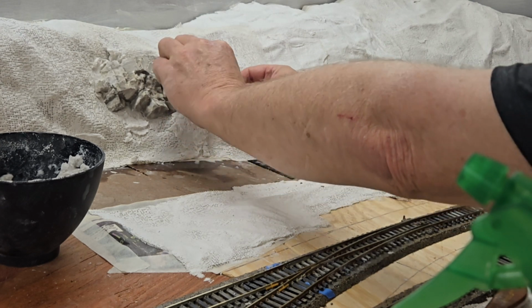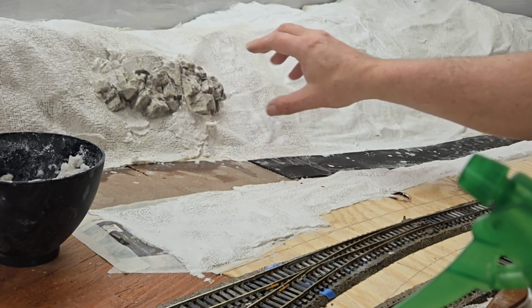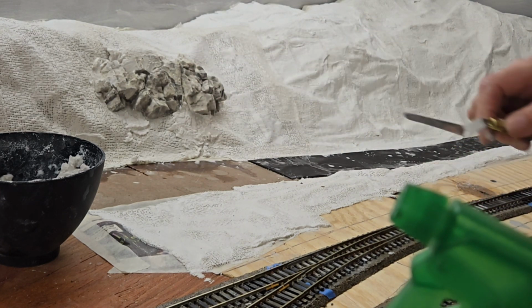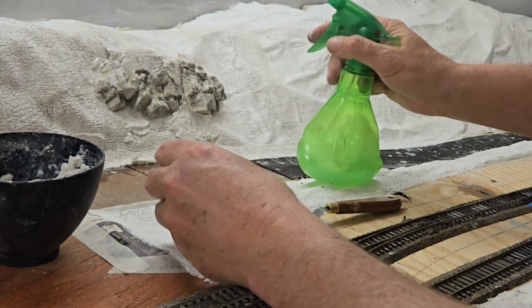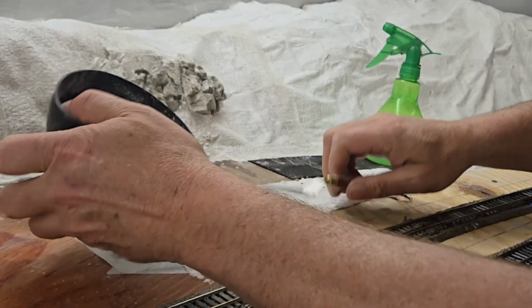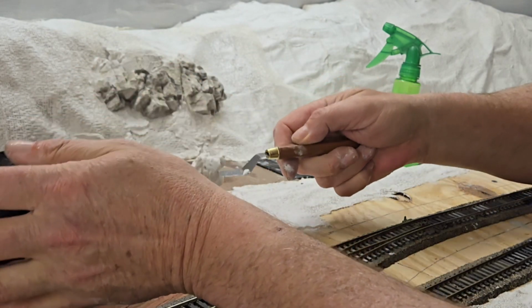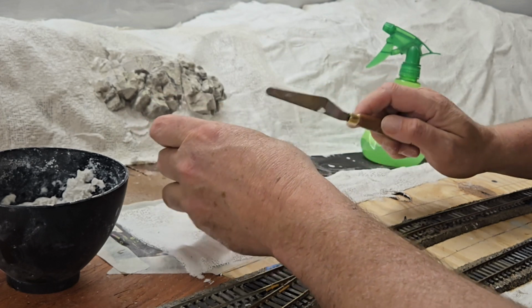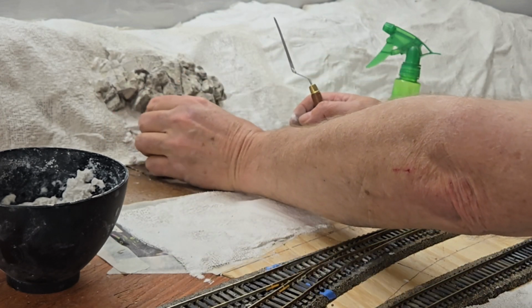Yeah, about right here. Push it in, let it sit. Got a smaller one here. Where do we want to put that? Maybe right in there.